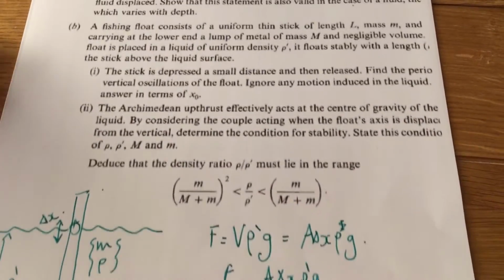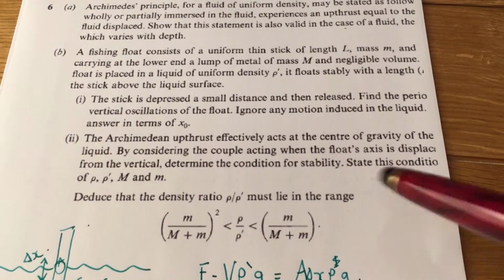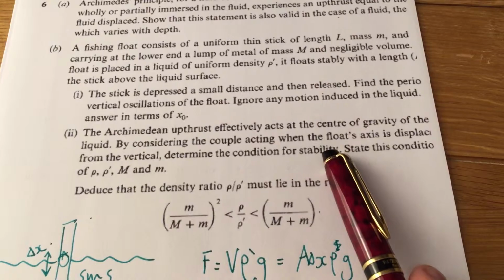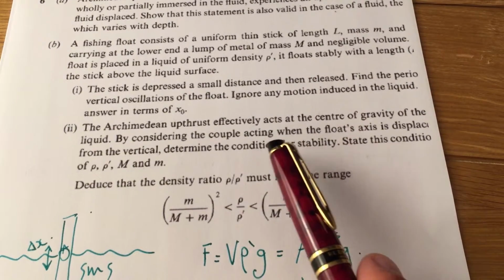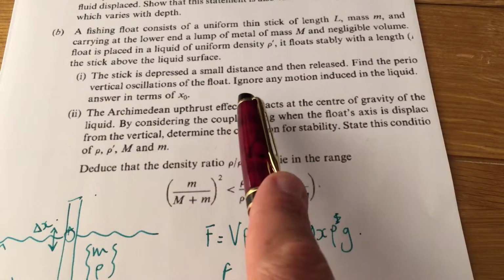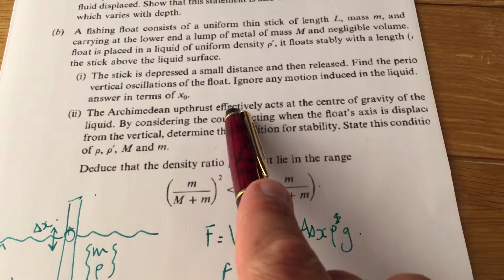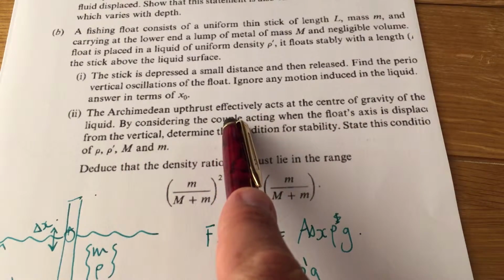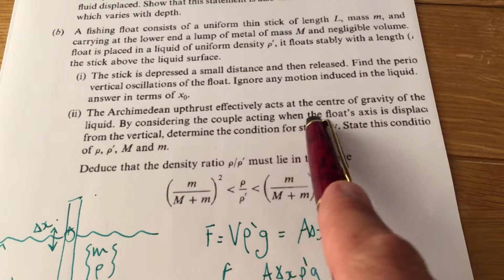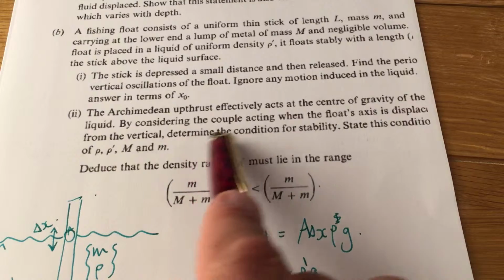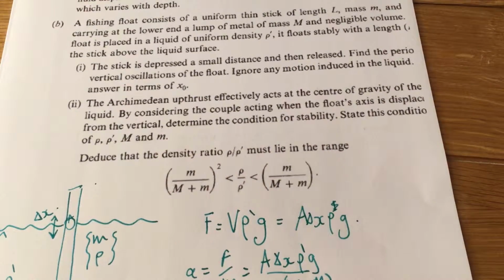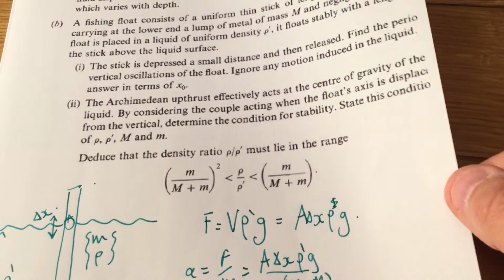Okay, the second part of this problem then talks about the stability of the float, and it asks that the upthrust acts on the centre of gravity of the displaced liquid. But of course this object has its own centre of gravity, and the couple acting on the float's axis is placed in the vertical condition. You need to satisfy this condition here. Okay, there's lots to get on with there.